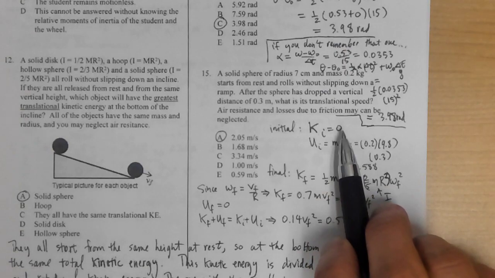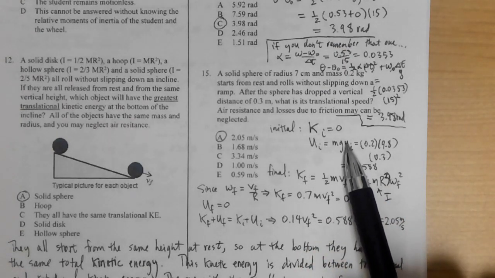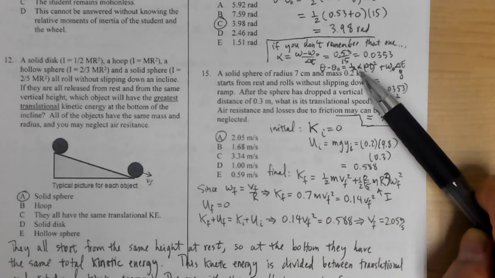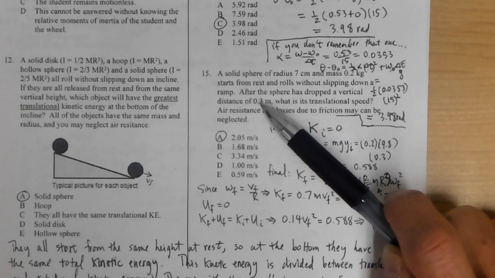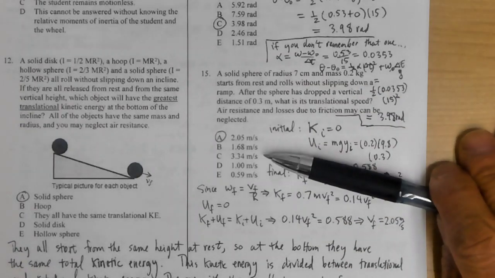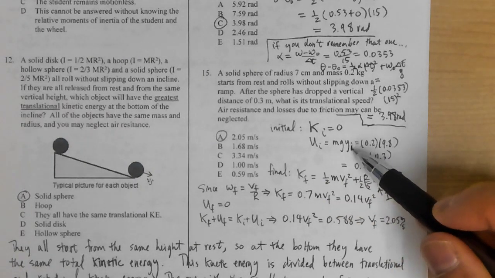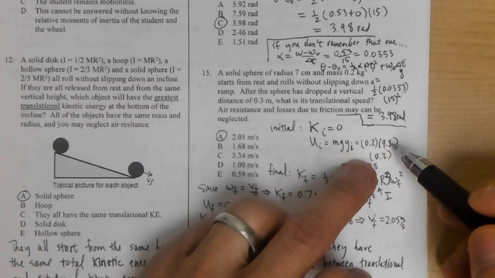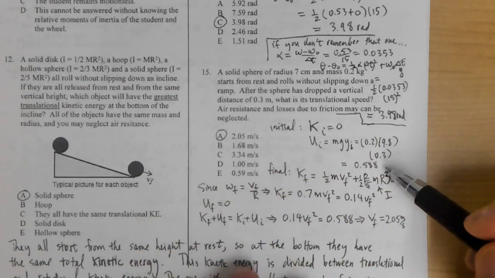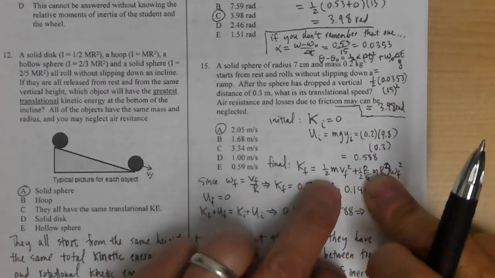Also, the initial kinetic energy is 0 because it's starting from rest. For the initial potential energy, let's say it's starting from a height of 0.3, and then it drops down to 0. Y final will be 0. So mgy initial is 0.2 times 9.8 times 0.3 for the potential energy. That's 0.588.